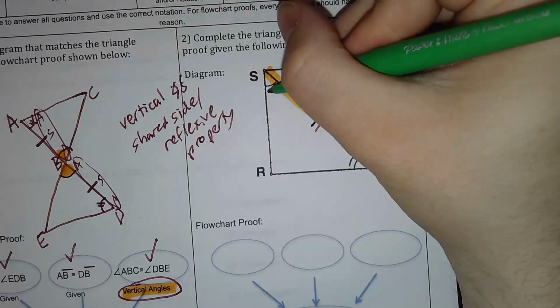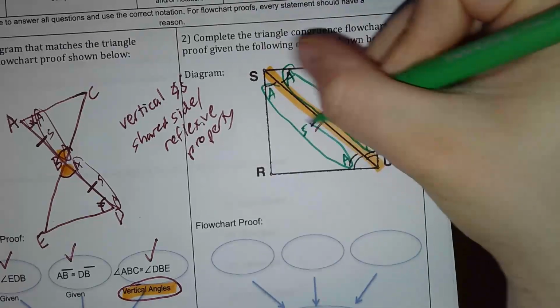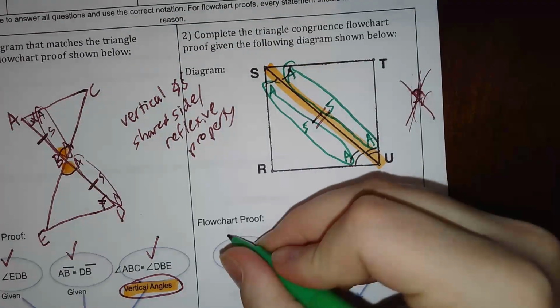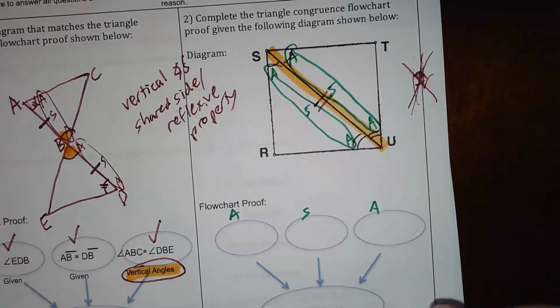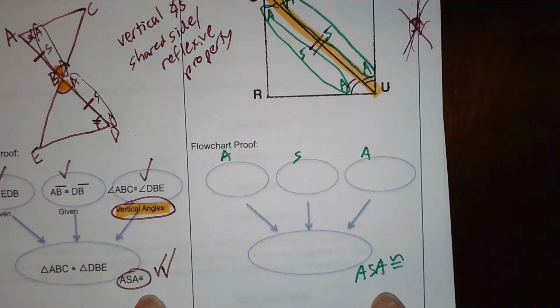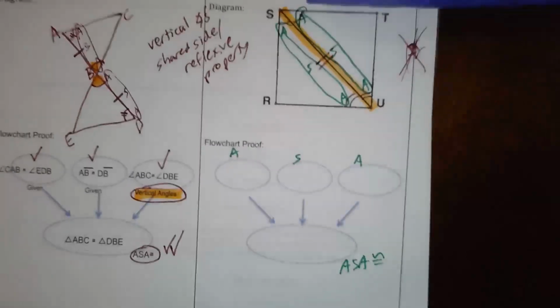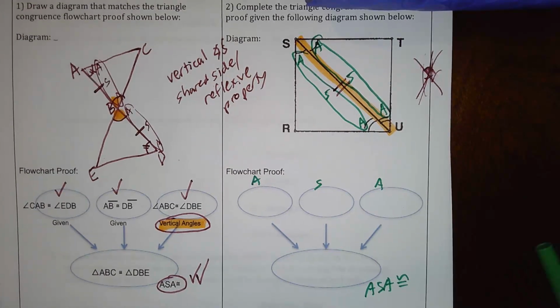And for the second triangle, I will label it also as angle, side, angle. Just like the last one, I can also label this one angle, side, angle. Now all I need to do is construct my proof with some letters.